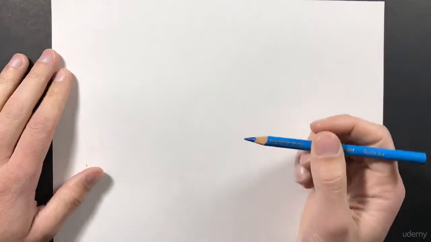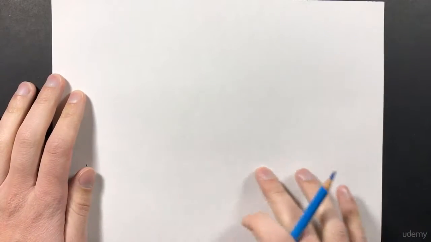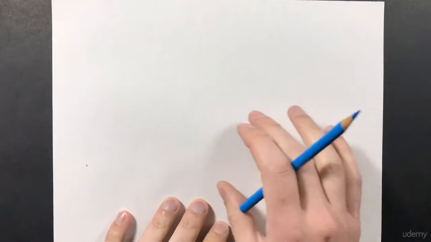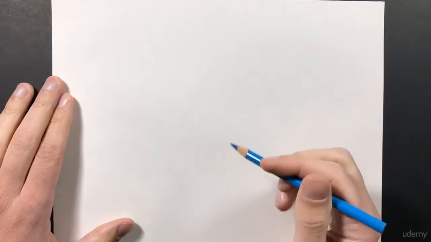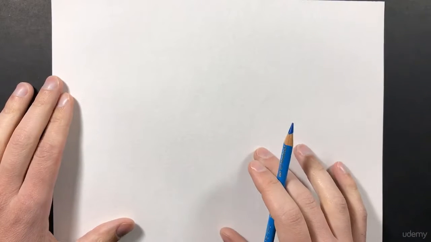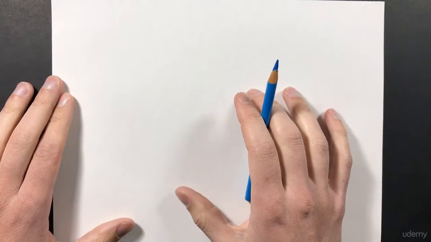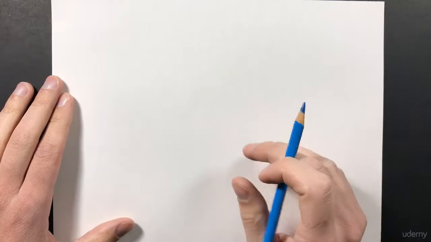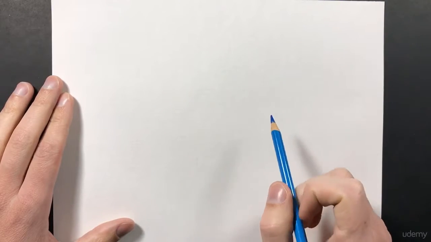Alright, in this lecture we're going to go ahead and do one more example of using form to draw out the base of our drawings. So what we're going to be drawing in this lecture is a landscape, and it's going to have mountains and trees, and we want to break those down into simple geometric forms. So let's go ahead and get started.